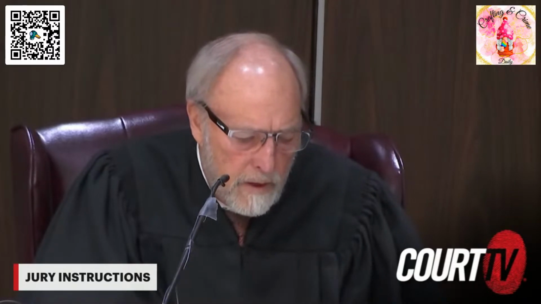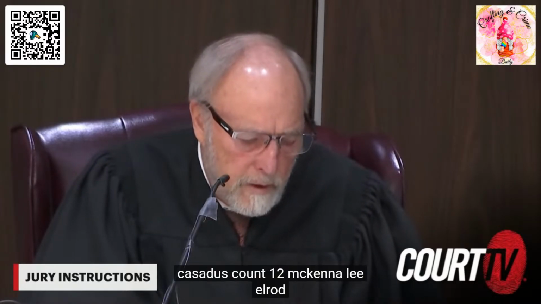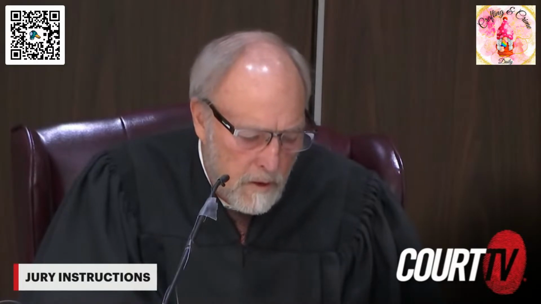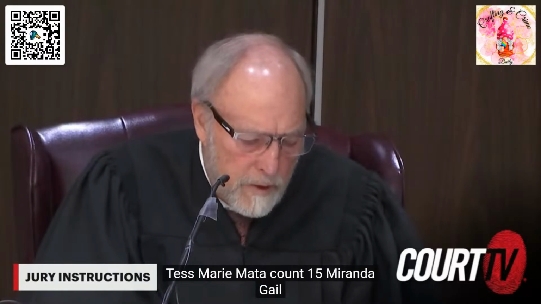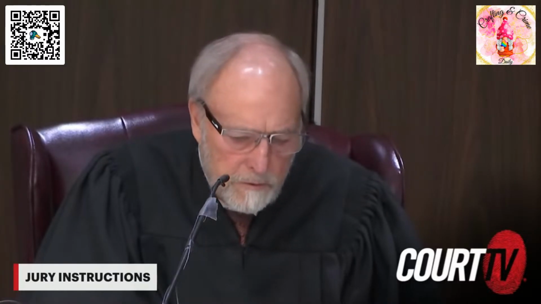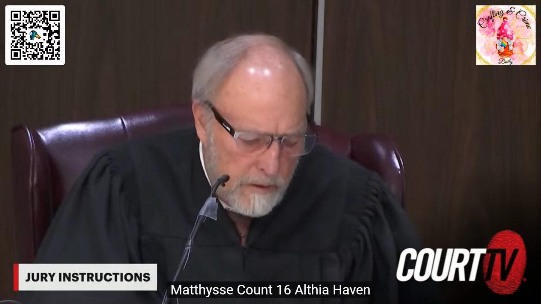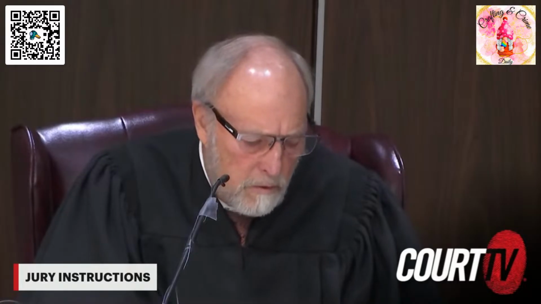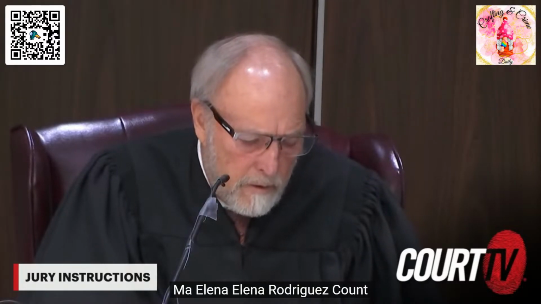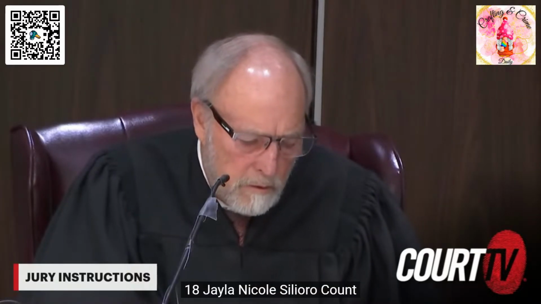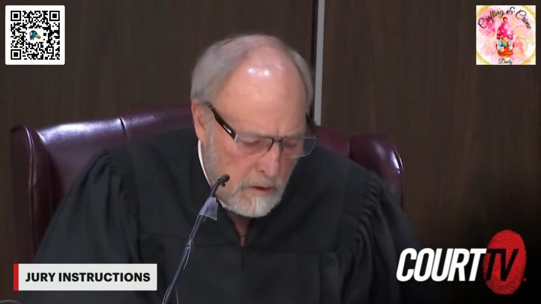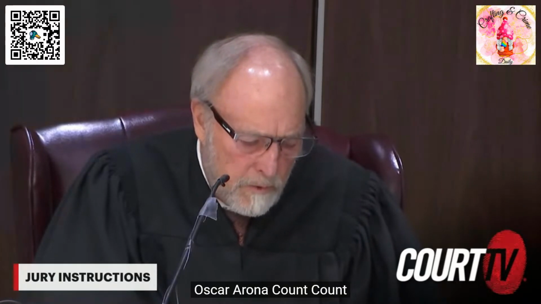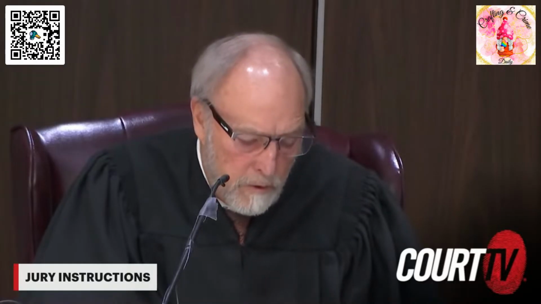Count 13, Elena A. Garcia. Count 14, Tess Marie Mata. Count 15, Miranda Gail Mathis. Count 16, Alethea Haven Ramirez. Count 17, Maita Elena Rodriguez. Count 18, Jayla Nicole Silguero. Count 19, Ameria Joe Garza. Count 20, Noah Oscar Arona. Count 21, Chloe Melinda Torres. Count 22, Jordan Demetrio Olivares.